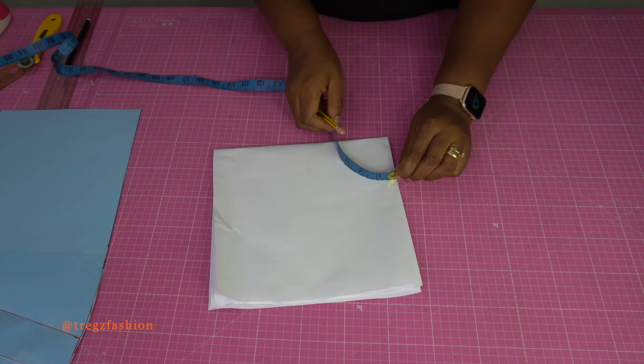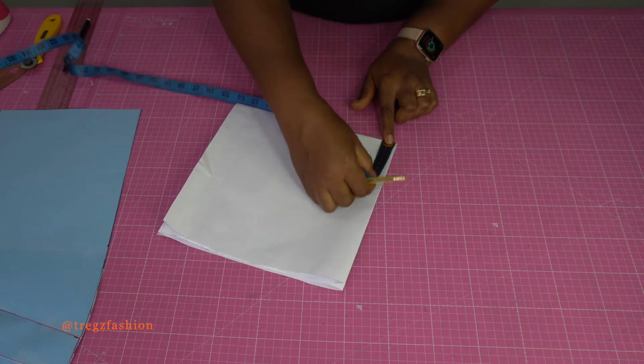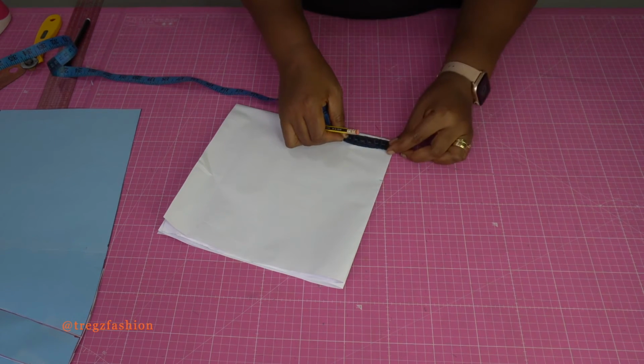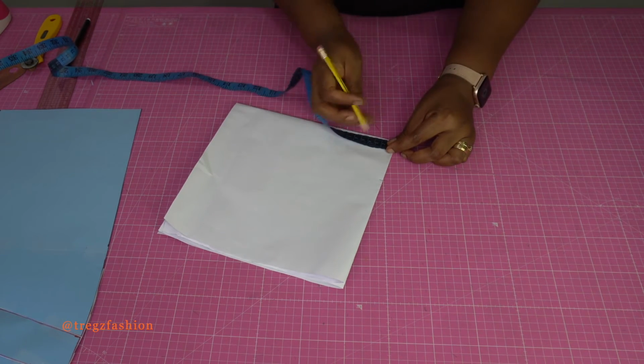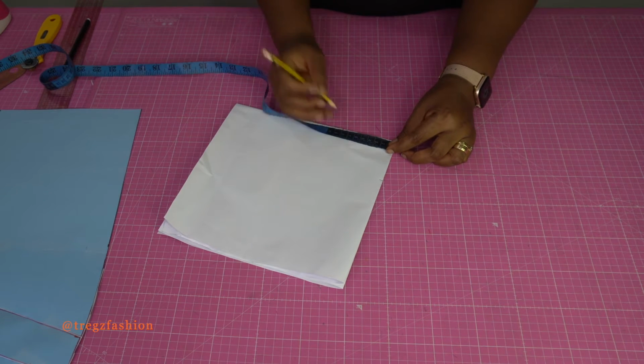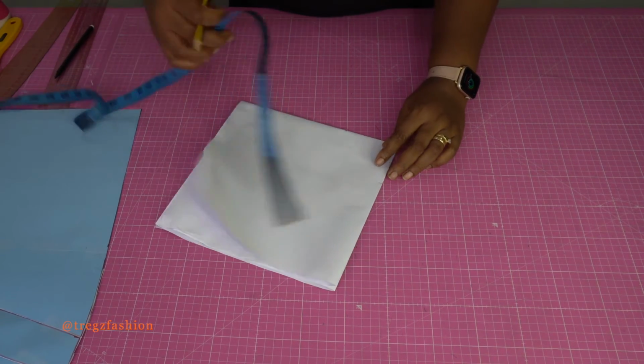I'm sure you already know how to create flounce or flare, and if you don't, no worries at all. I have a tutorial where I showed how to create flounce or flare, circled flare. So it's just about the same thing. You can just scroll down my channel and you'll see the tutorial. Okay, it's very easy.